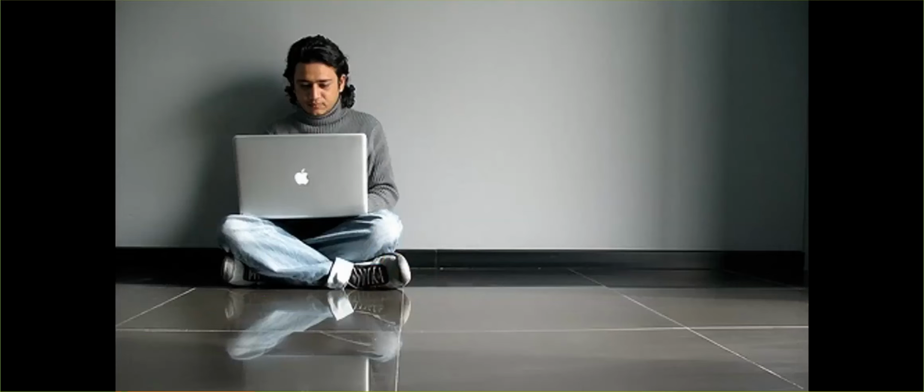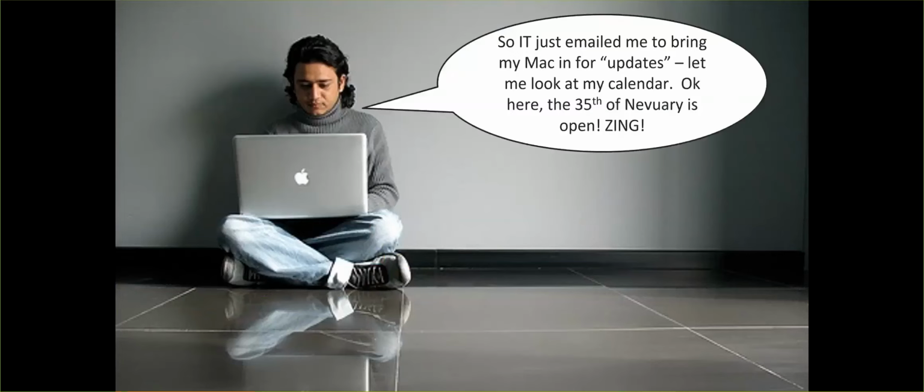So what's the second choice? The second choice is we send an email to the Mac user and we say, hey, bring in your Mac to the IT department. We need to do a bunch of updates. And so then they respond, yeah, I'll be there on the 35th of February. Because they're going to do that. They're unmanageable. If you've ever tried to wrangle a bunch of Mac users and have them come into the help desk area or the IT department to just do a simple patch or a simple update, you know what I'm talking about.